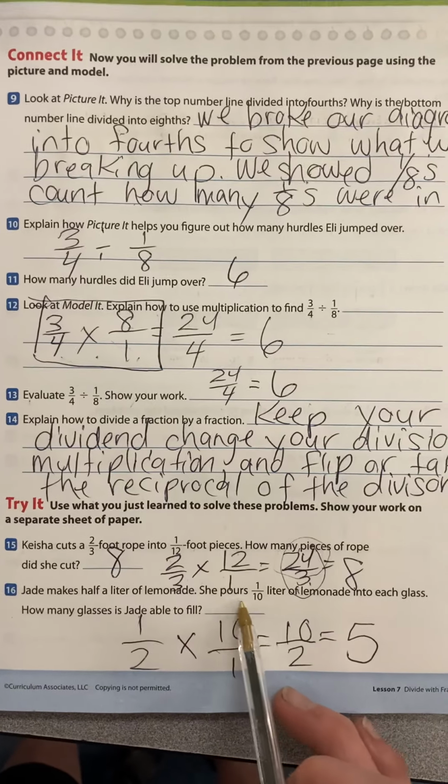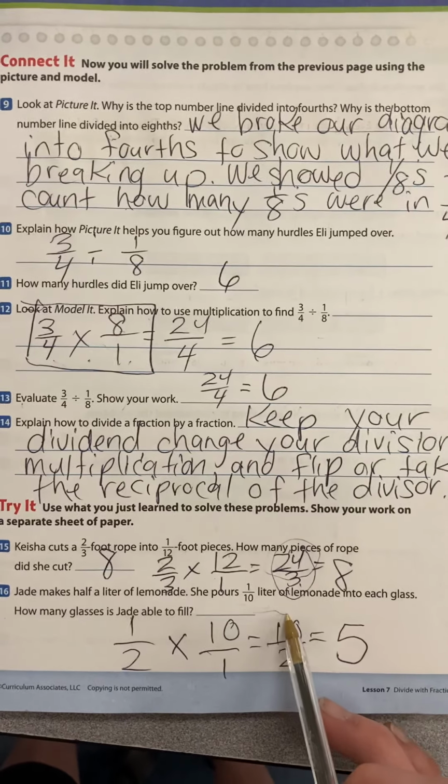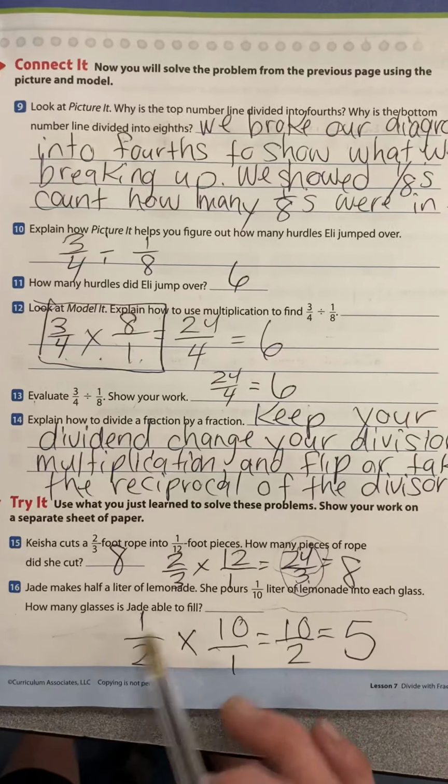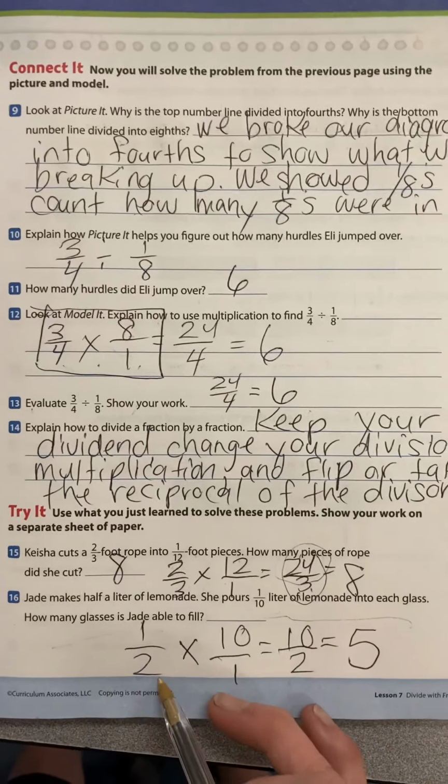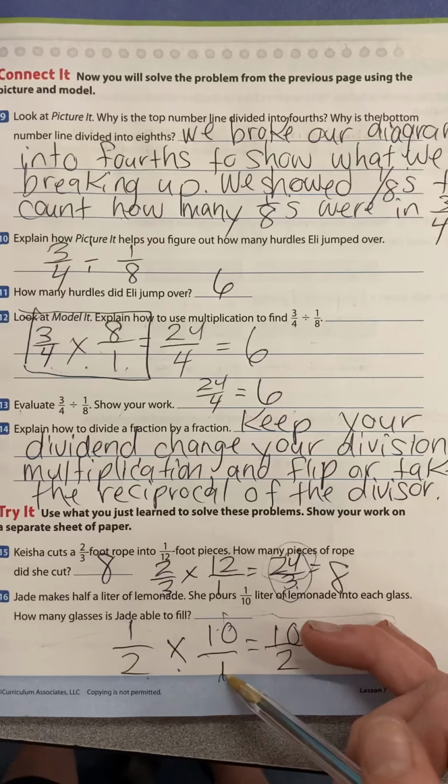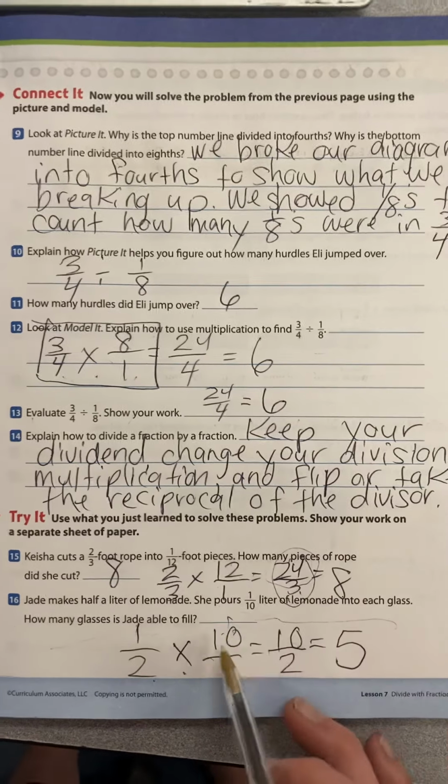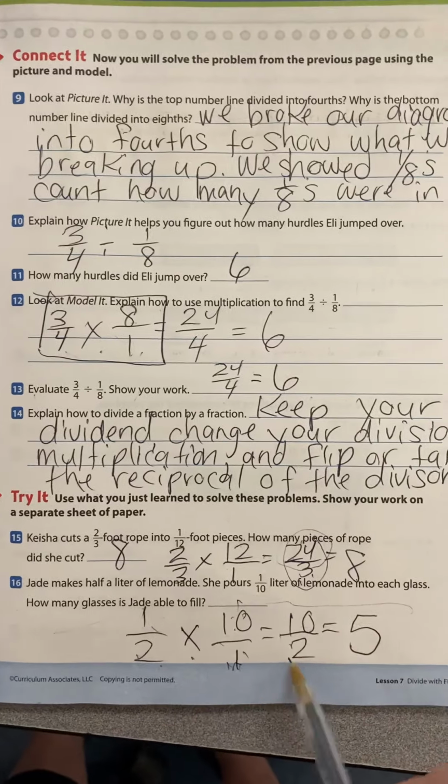Jade makes half a liter of lemonade. She pours 1/10 liter of lemonade into each glass. How many glasses did she fill? We have 1/2 of a liter times our flipped or reciprocal, which is 10/1. 10 times 1 is 10. 2 times 1 is 2. 10 divided by 2 is 5.